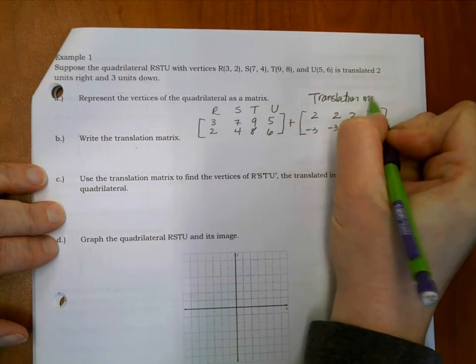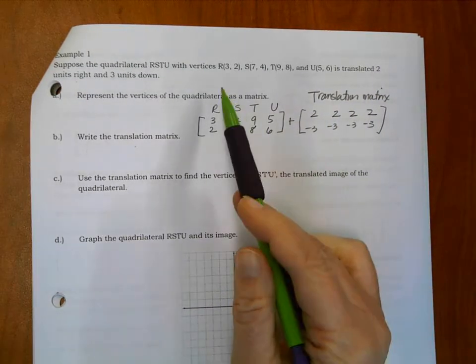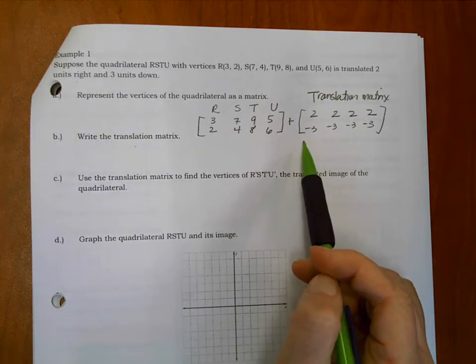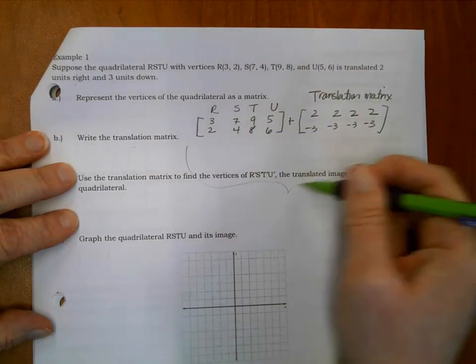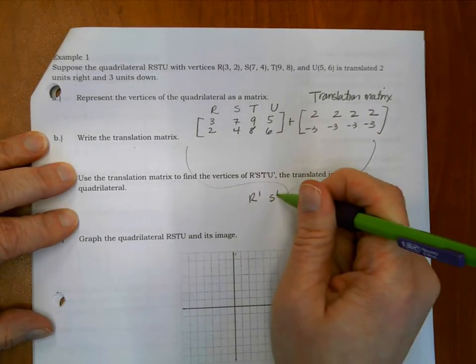Now, sometimes like on the homework, it will say use matrices. I know that you guys could probably do that translation without necessarily using a matrix, but pay attention to the directions because sometimes it will say specifically to use matrices to show the transformation. So then when I add those together, that's going to give me my image.